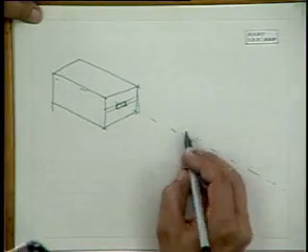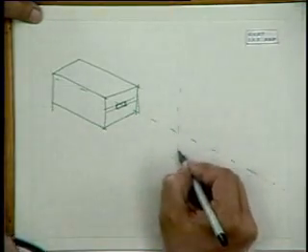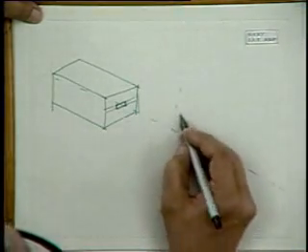If you look at the divergence, here it is.